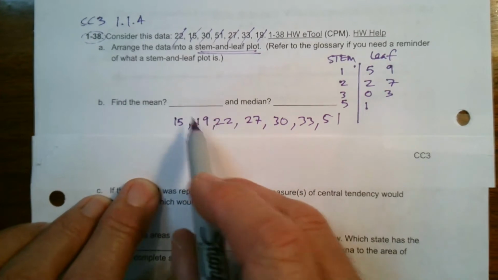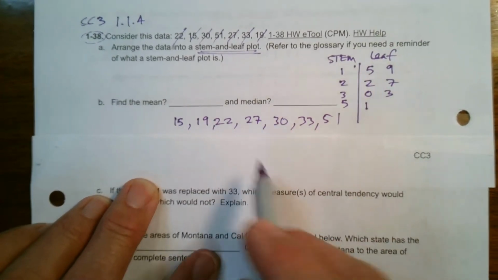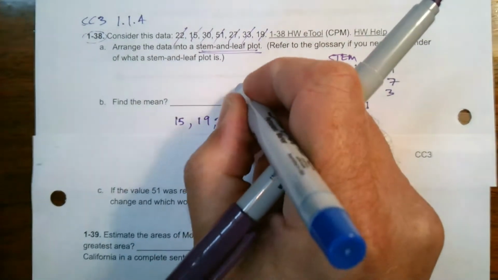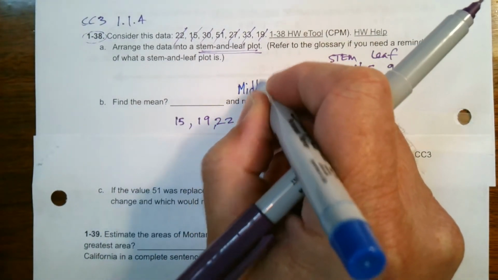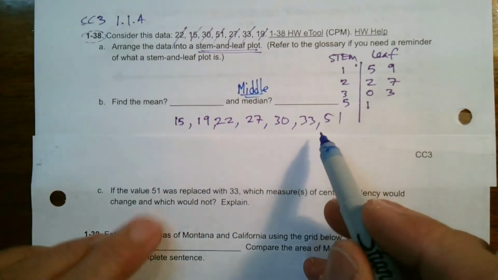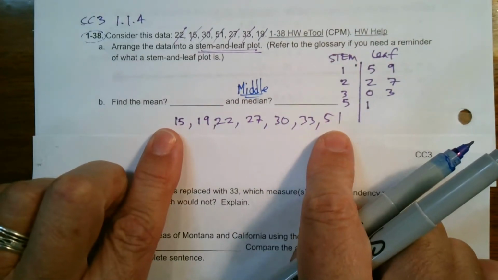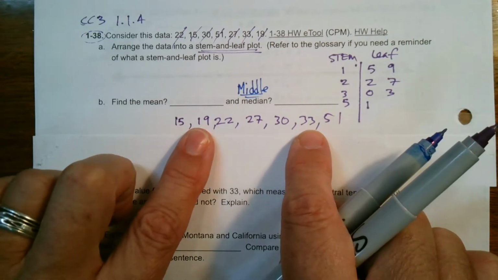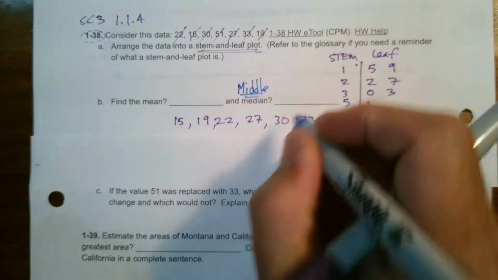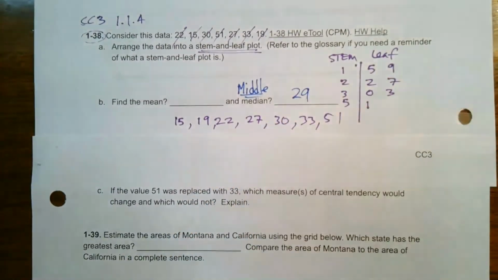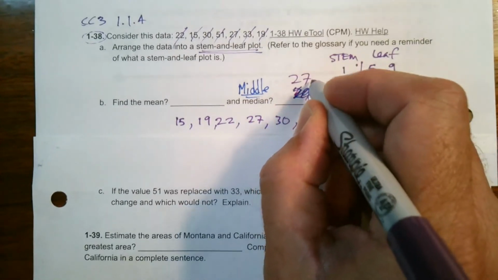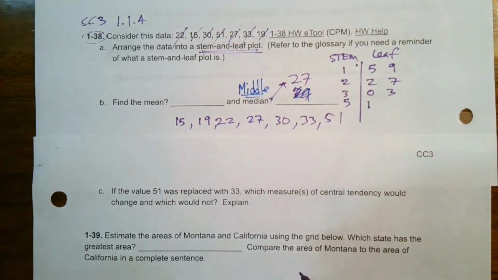That's part A. Part B wants the mean and the median. I have the data already lined up, so let's quickly do the median. Remember, median means the middle. Once they're all lined up, it's the middle number. So I count in from my end to find the middle. Sure enough, the middle is 27. Oops, I just wrote 29. I meant to write 27, so I'll need to change that. 27 is the median.